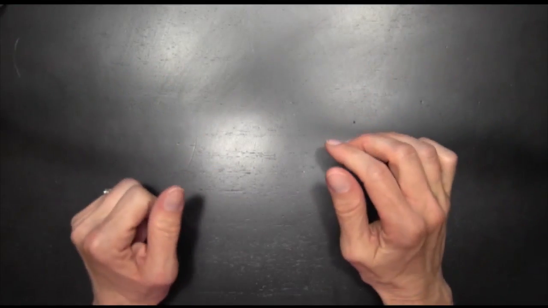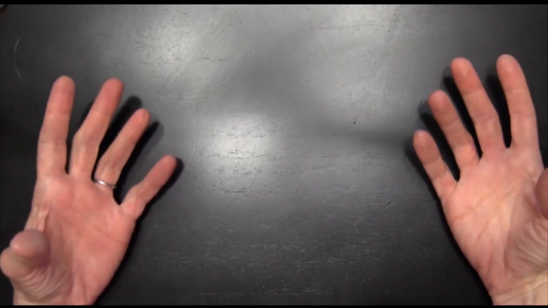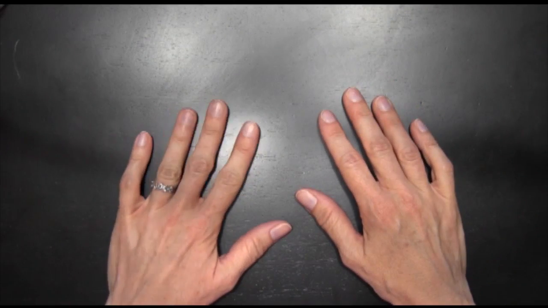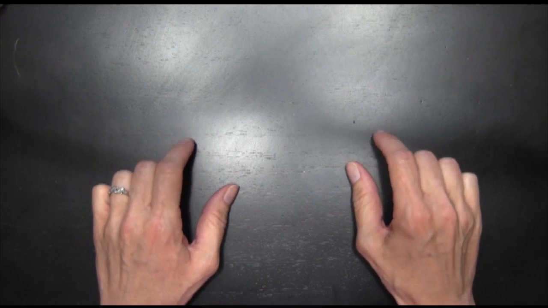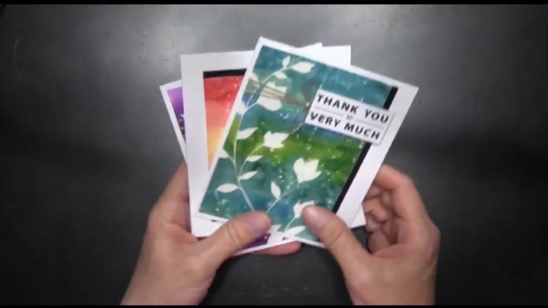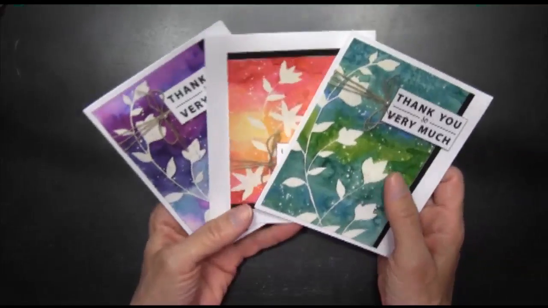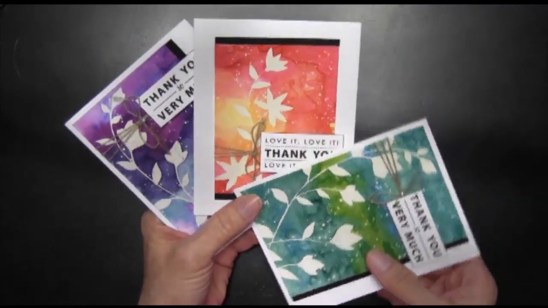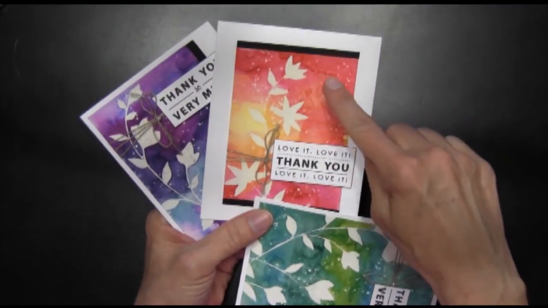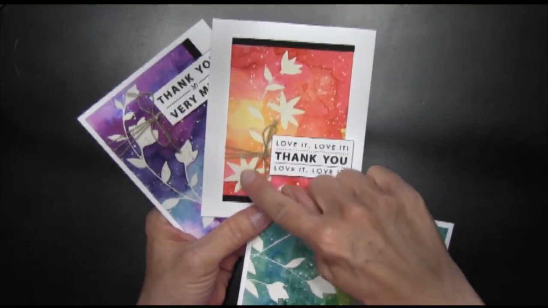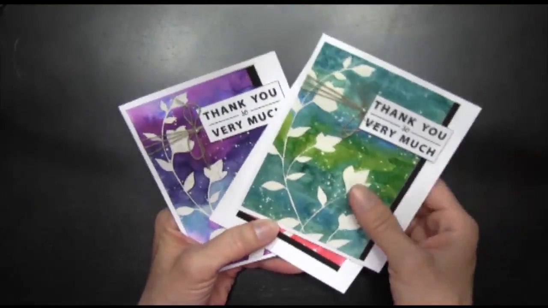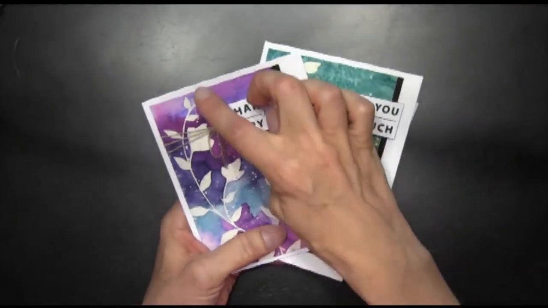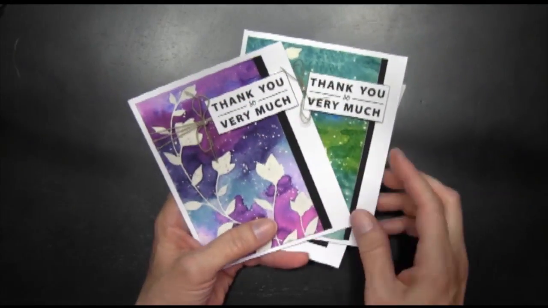Okay, so you know that it's good to use a small number of colors, but then you're wondering which colors to use, right? I actually, a lot of times, use colors that are close to each other in the rainbow. So, for example, these cards that I did for Penny Black, this one is red, orange, and yellow, right next to each other in the rainbow. This one, blue and green, right next to each other in the rainbow. This one, blue and purple, right next to each other in the rainbow.